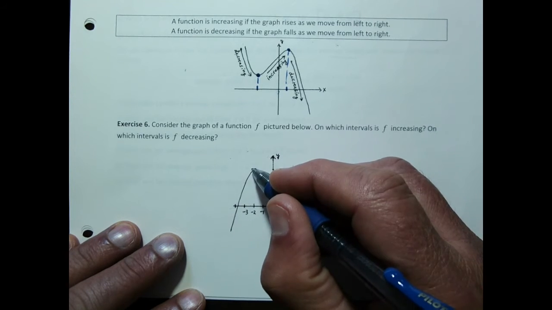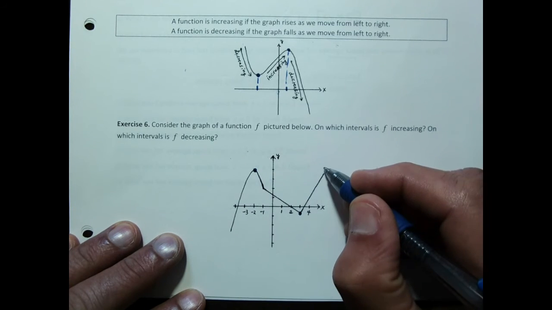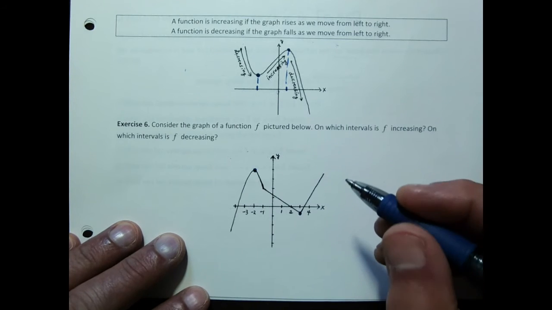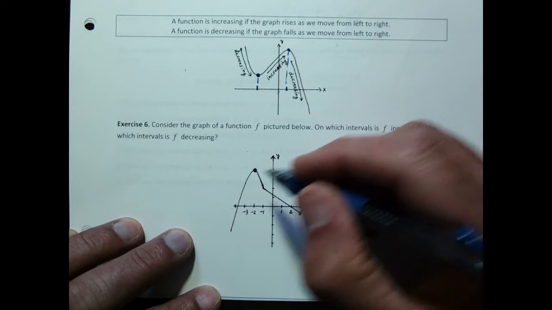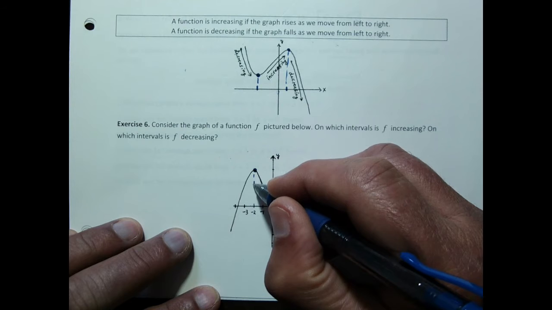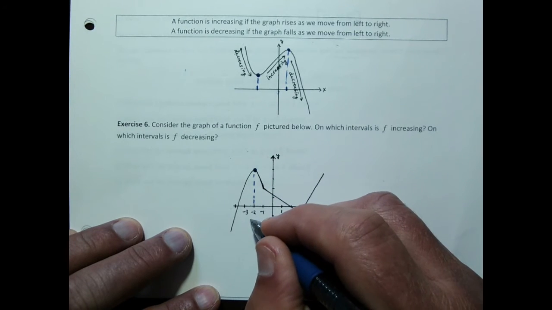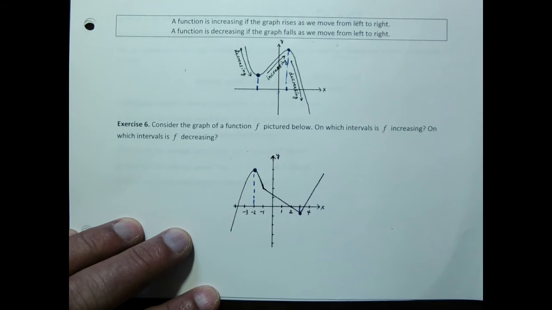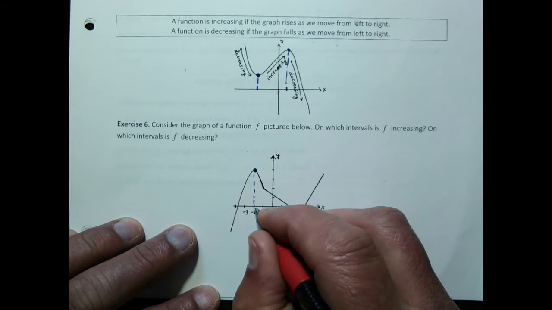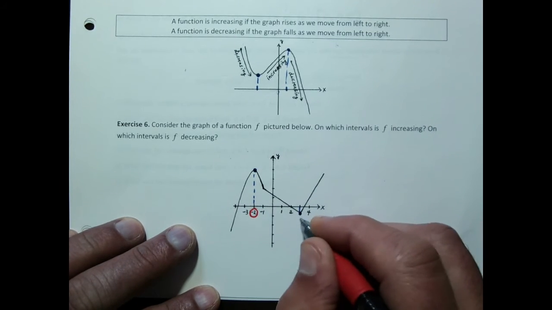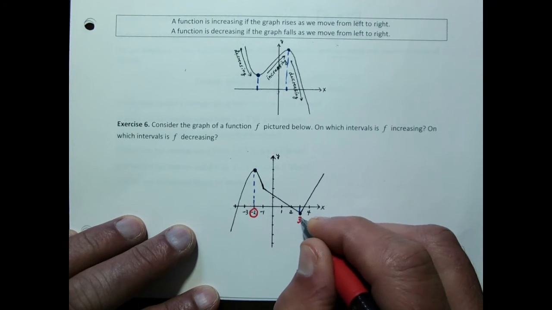So increasing, decreasing, increasing. And what I want to identify are these x-coordinates. So maybe I'll write in red here. I like this -2, it's already there, and we don't have a 3 here, so I have to write it in.